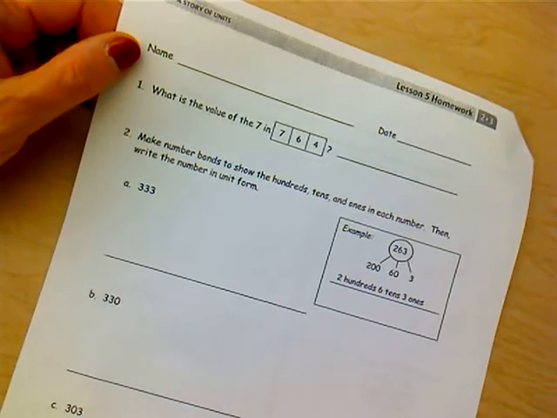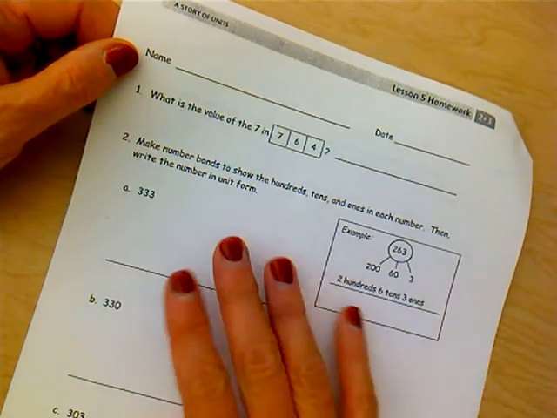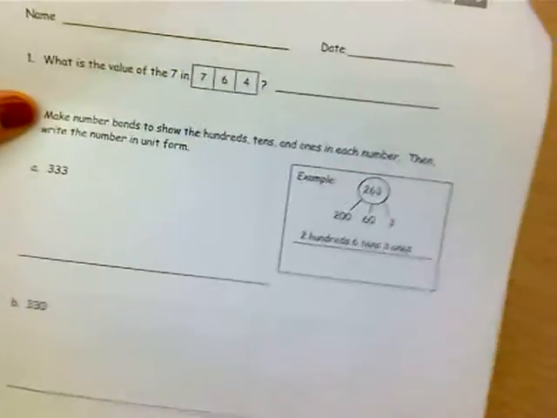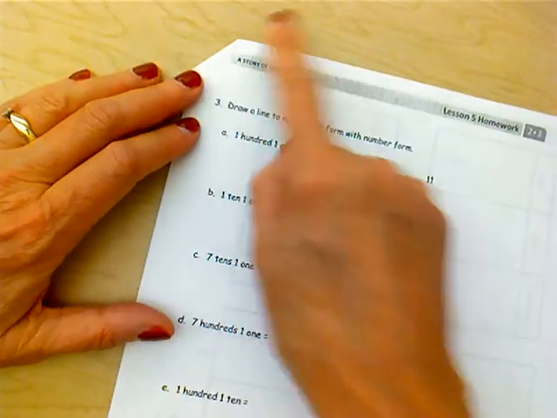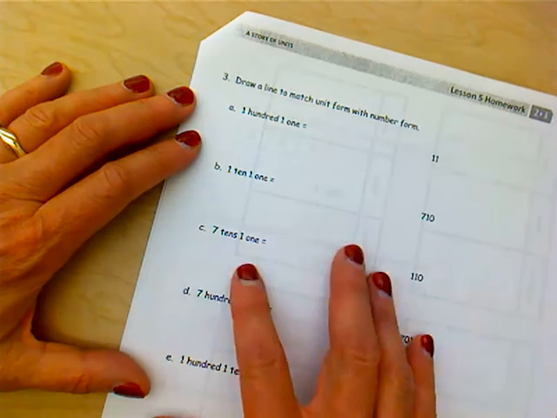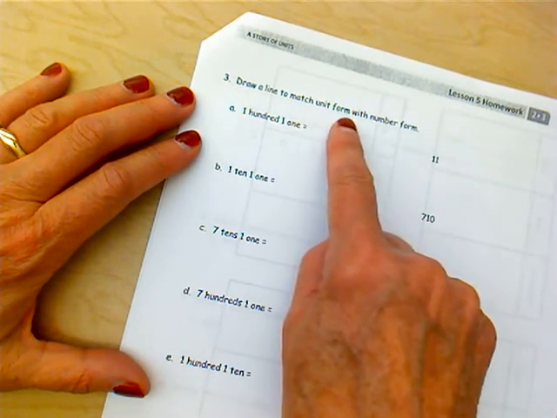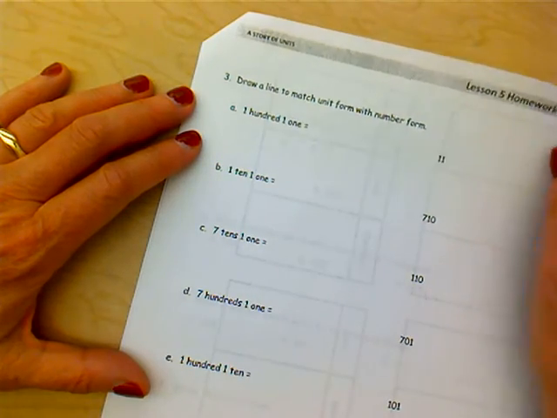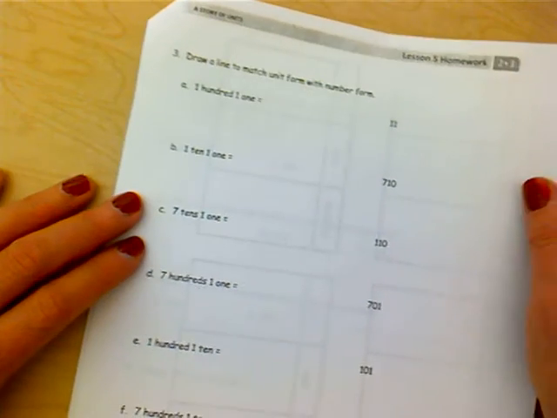Then you have 2 homework pages that you need to do. These pages will also be very easy once you watch the Concept Development video. They did a fantastic job on that. And then you are also going to need to match the unit number to the number form. This one was also really easy if you watch that video.